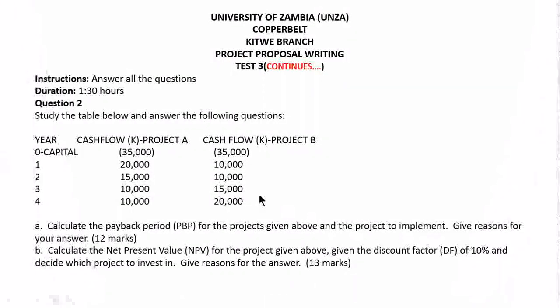Question 2. Study the table below and answer the following questions. So these are 2 different projects with different cash flows, and this is done over a period of 4 years. The capital for each of these projects, project A is 35,000, project B is also 35,000. These are the cash inflows for the next 4 years. Now the question is, A, calculate the payback period for the projects given above and say which project to implement. Give reasons for your answer.